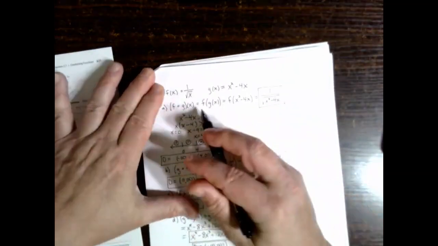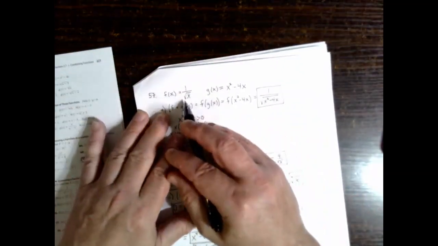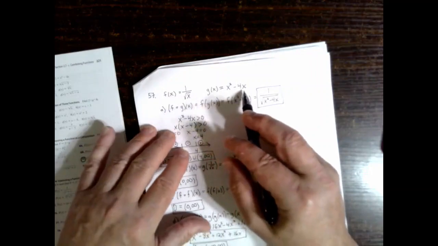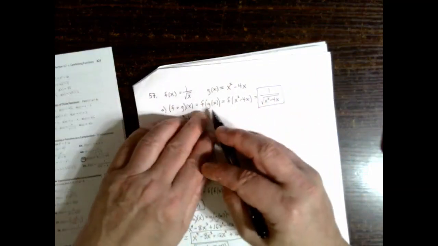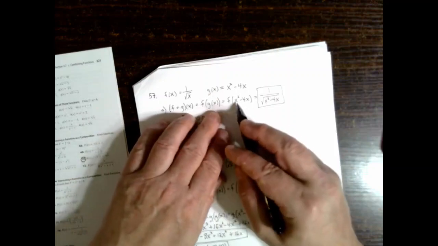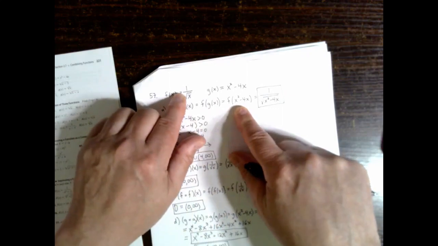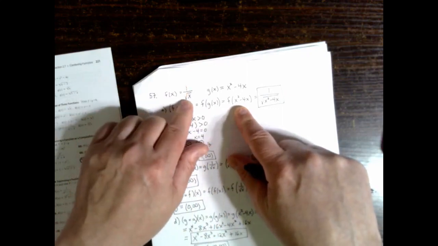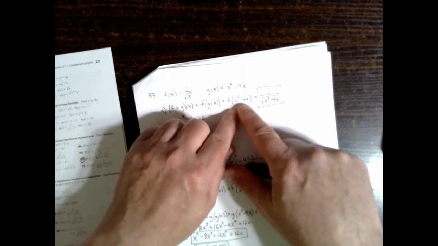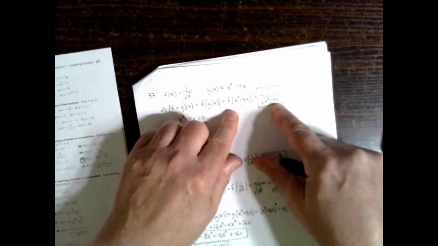57. Two more functions, f is 1 over the square root of x and g is x squared minus 4x. So it's f circle g, that's f of g, and what's g? x squared minus 4x. Now what does f say? It says whatever you got, you write 1 over the square root of it. Here's your it, 1 over the square root of it.